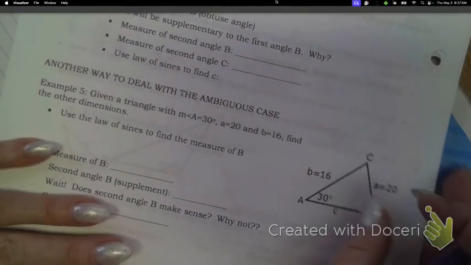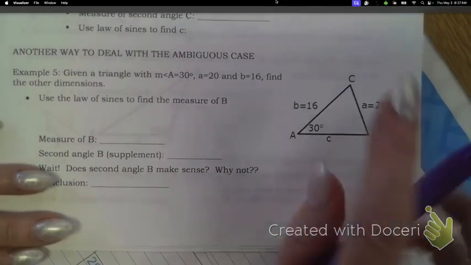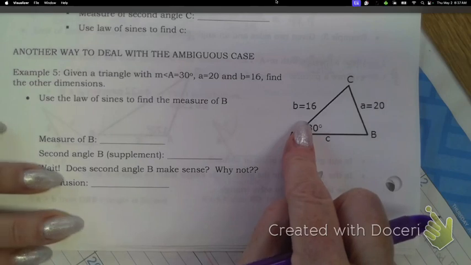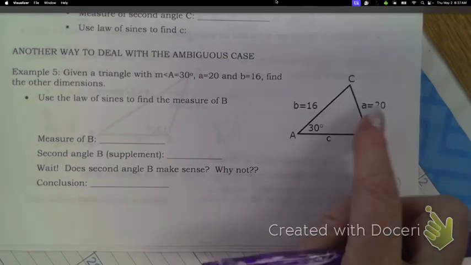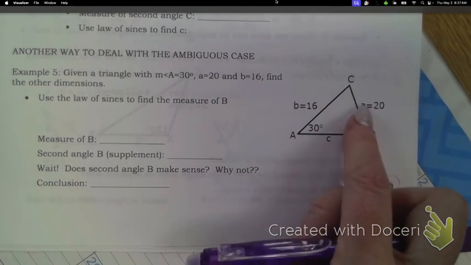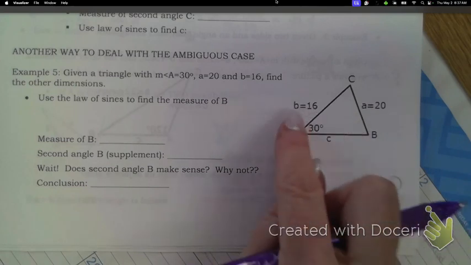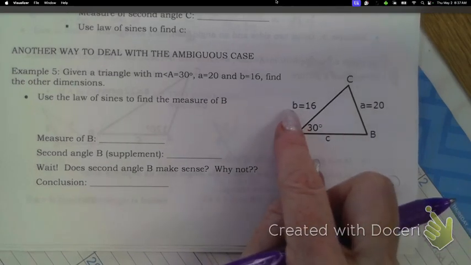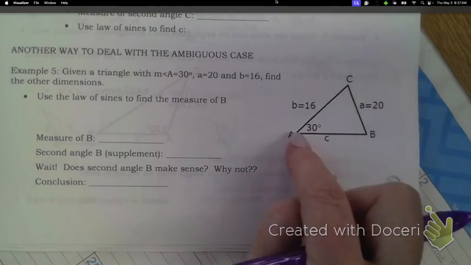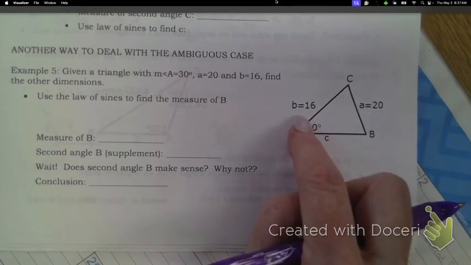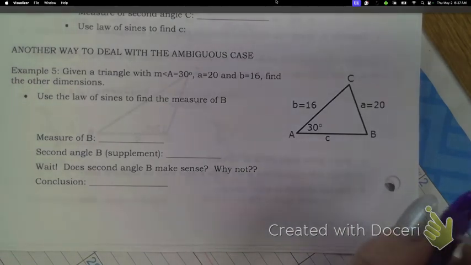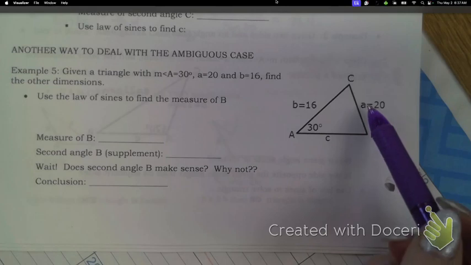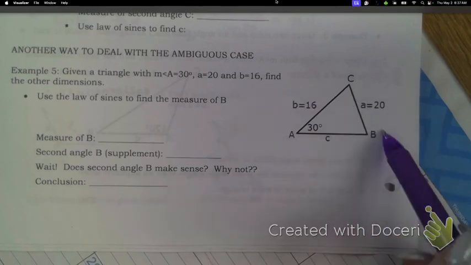Okay, so I have this. I'm given one angle, so I possibly have two different triangles. Okay? So I have angle A and side A, and I have side B. Do I have enough to use law of sines? Yep, I have a complete ratio and I have one other side. So what is the only thing I can find at this point? Angle B.